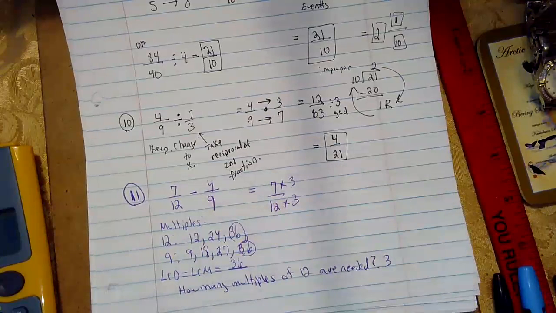You go back and ask yourself how many multiples of 12 we need, and 12 times 3 is 36.